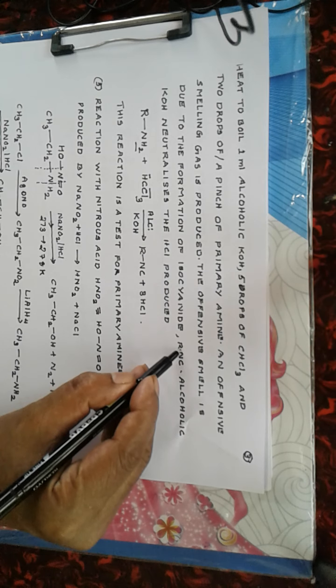An offensive smelling gas is produced. The offensive smell is characteristic of isocyanides, R-N bond C, that is isocyanide. Then alcoholic KOH neutralizes the HCl produced during the reaction.